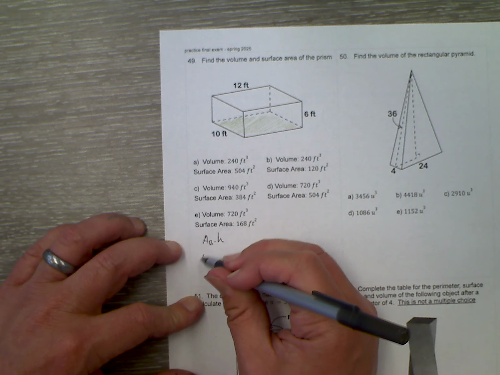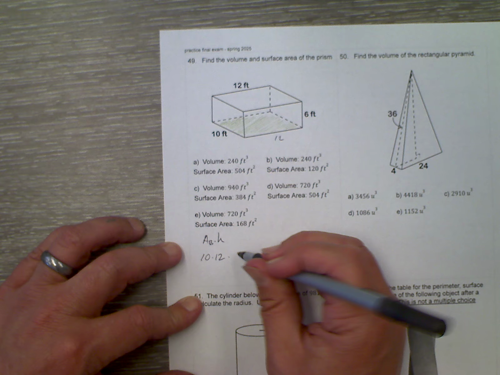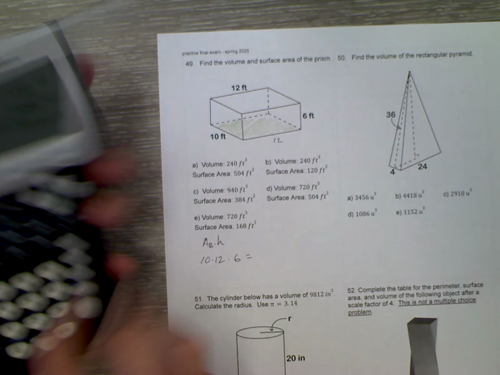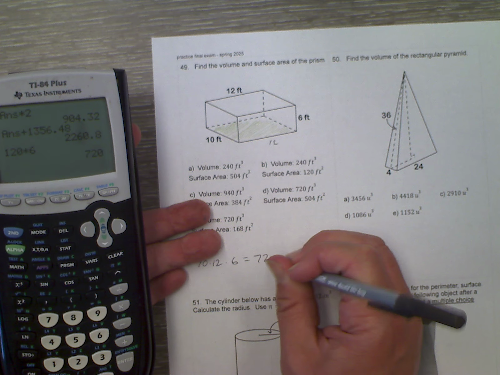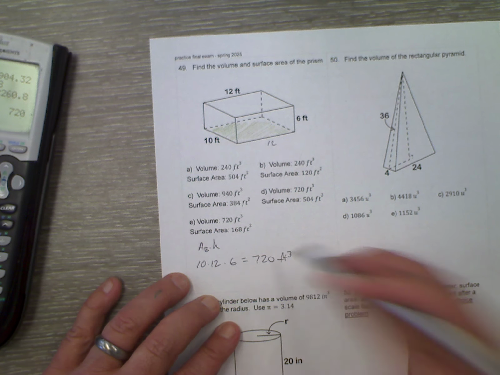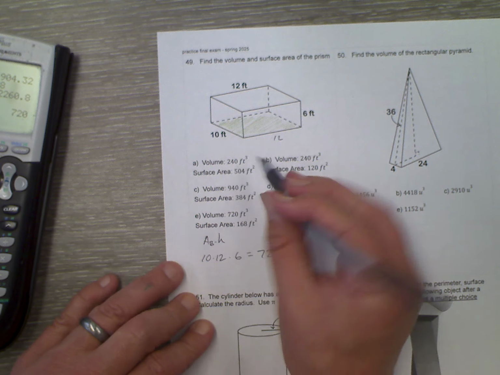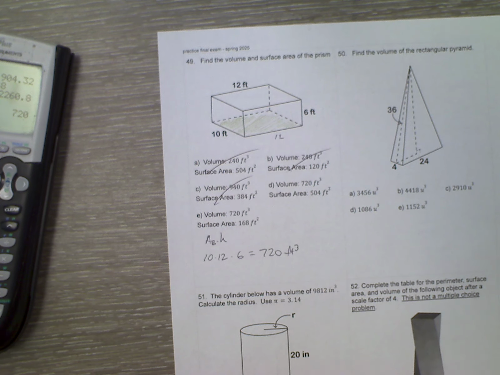So we're going to go 10 times 12. And now the height would be 6. So we got 120 times 6, which is 720. So it's cubic feet. All right, so we are not doing that one, not doing that one, not doing that one. All right, so even if I don't know how to do surface area, at least now I'm 50%, if I'm guessing.